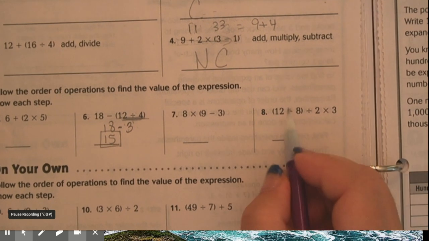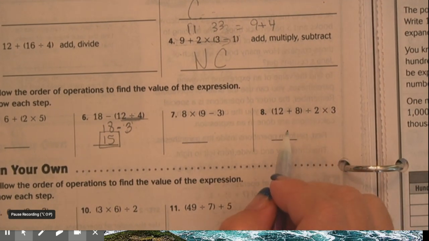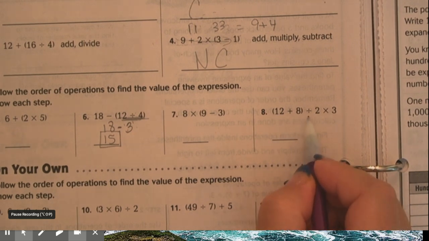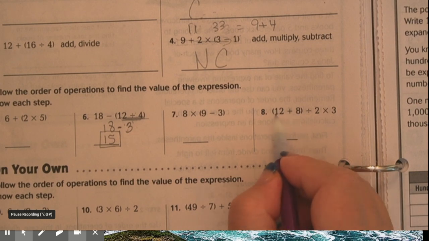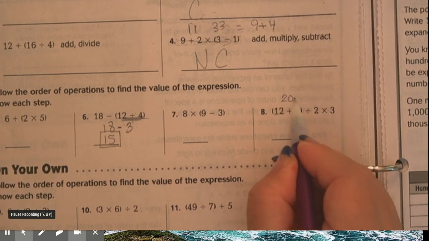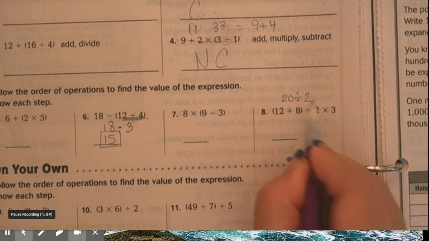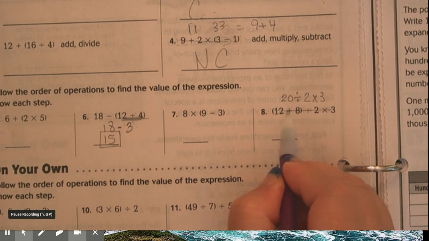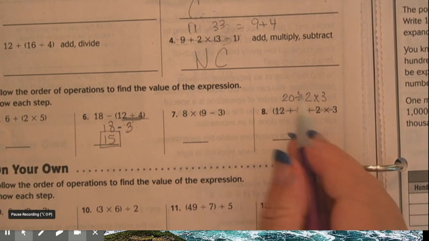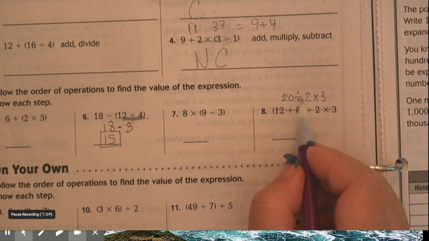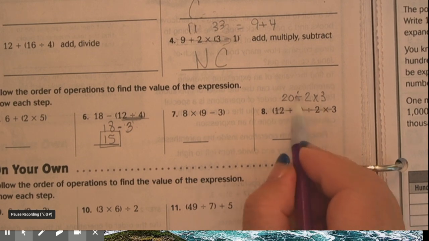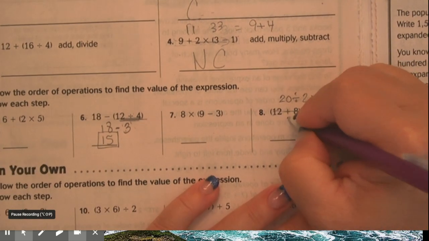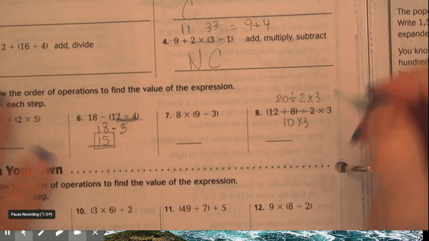And I'm going to skip to number 8. Parentheses comes first, then multiply, divide, then add and subtract. So I like this problem because I see you have a division here. So parentheses is important. 12 plus 8 is 20. Rewrite the problem. If you don't, silly mistakes happen. Now, I did my parentheses. Now I multiply or divide. Going in the order, you need to divide before you multiply here. When you divide, you'll get 20 divided by 2, which is 10, times 3, which is 30.